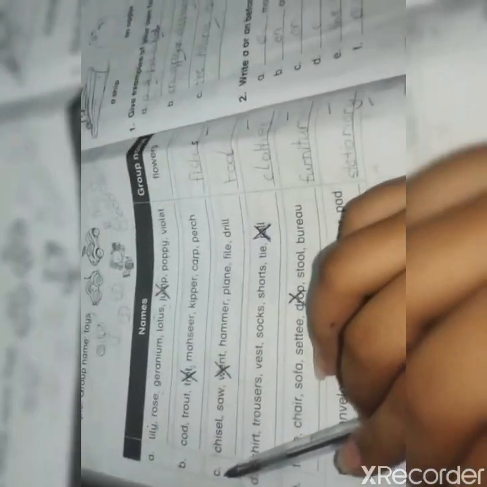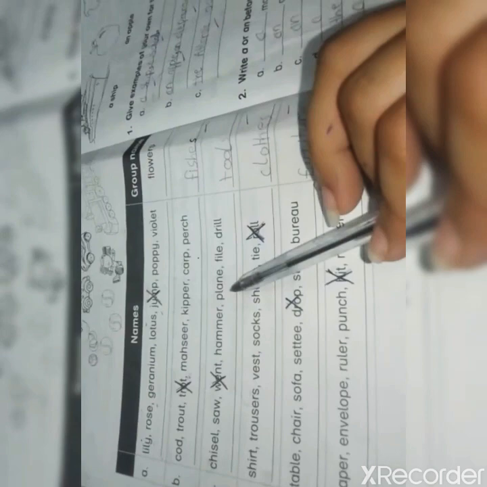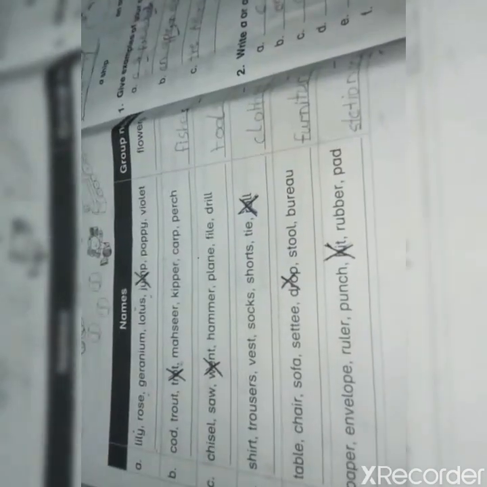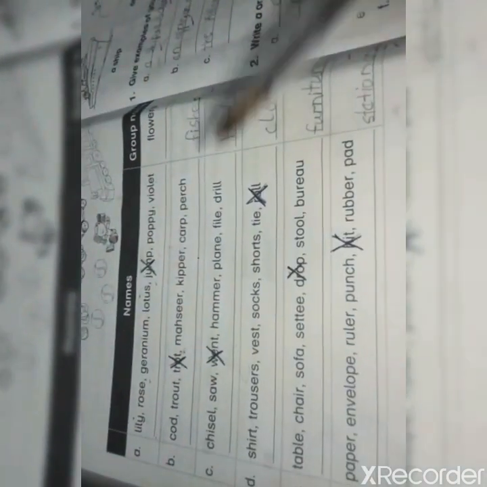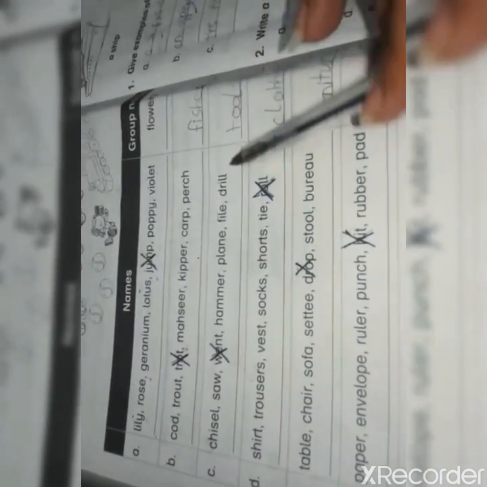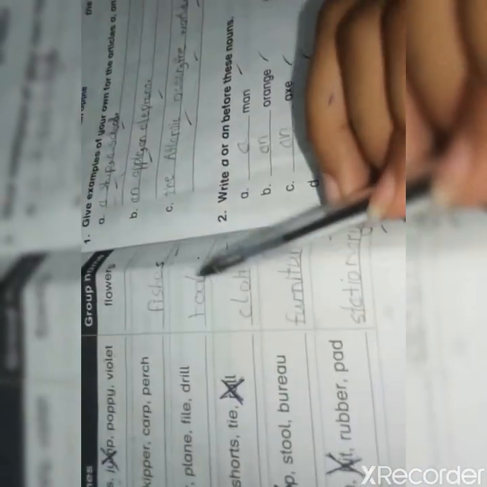Now let's look at part C. Chisel, saw, hammer, plane, file, drill. Now as you know, chisel and saw are used for cutting wood, hammer is used for nailing the nails, plane, file, drill, all of these are basically things that are used for making things. So they are tools for making things. So they belong to the group tools. So you'll write tools over here.